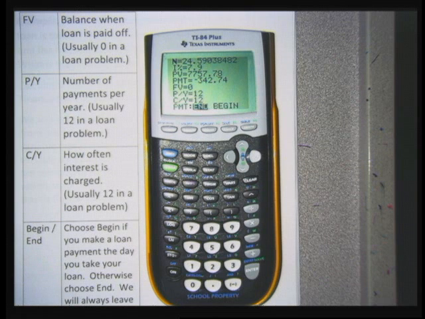And I can't think of a time where your first payment is taken out the day that you take your loan. So for us, we'll always leave it on end.